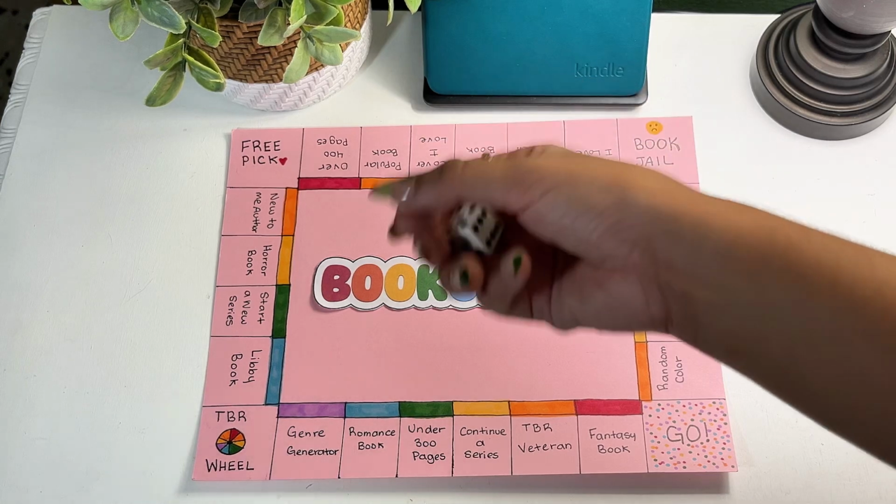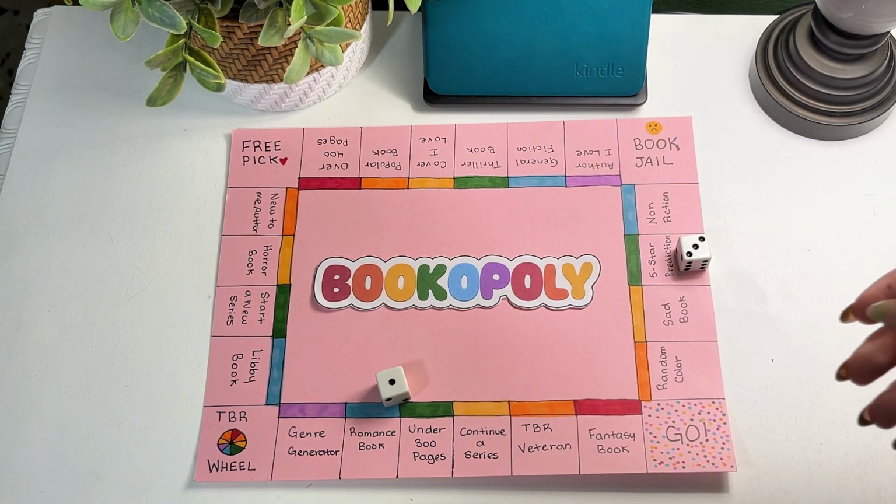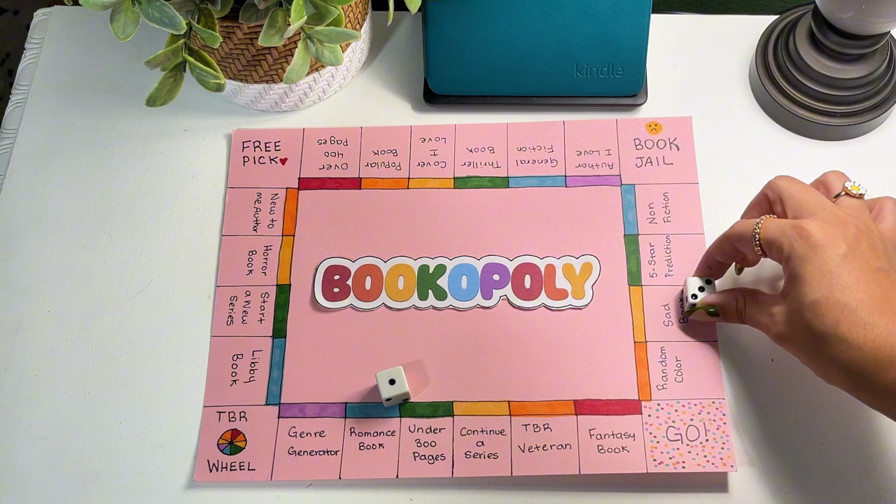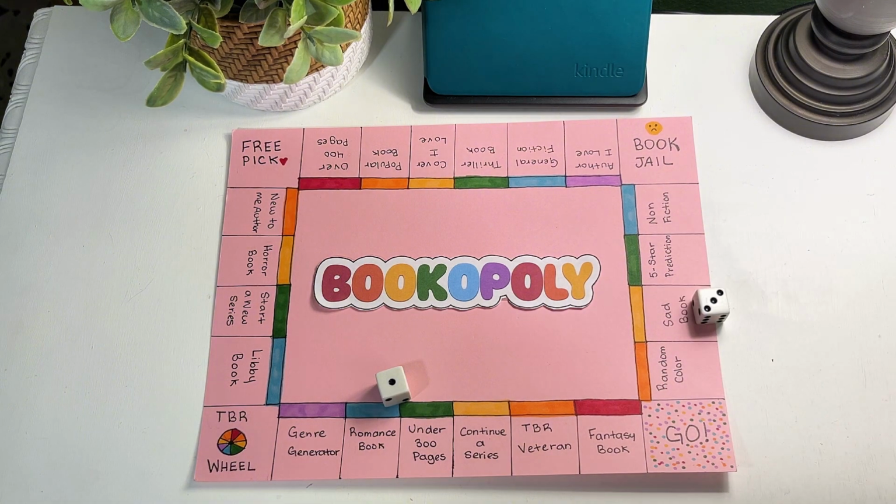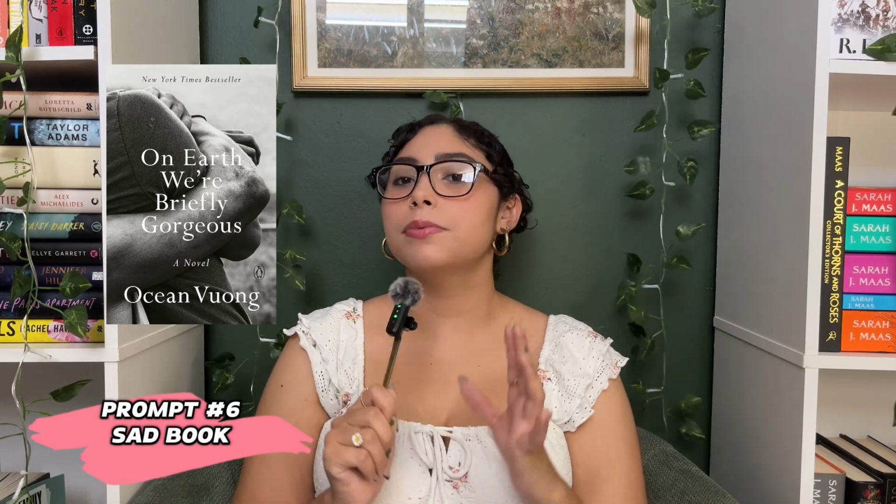Let's pick our 6th and final book. 1. Oh my god. Oh, sad book. So the last prompt is going to be sad book. I definitely do have quite a bit of sad books on my TBR because I gravitate towards very heavy and emotional books. But for my September TBR, I decided to pick On Earth We're Briefly Gorgeous by Vuong because this is a book that I've been wanting to read for such a long time now. And I feel like this is the perfect prompt for this book because I've heard that it's absolutely devastating.